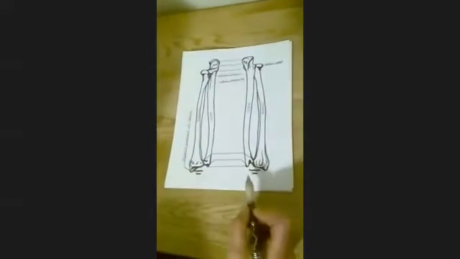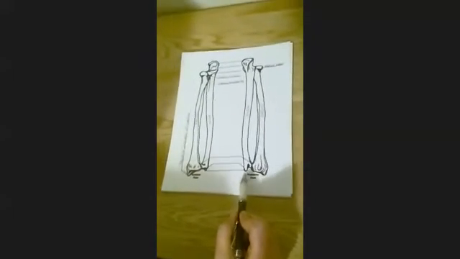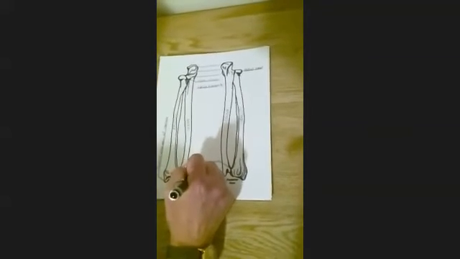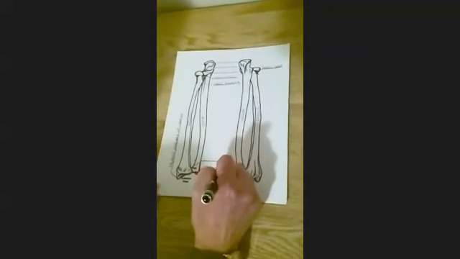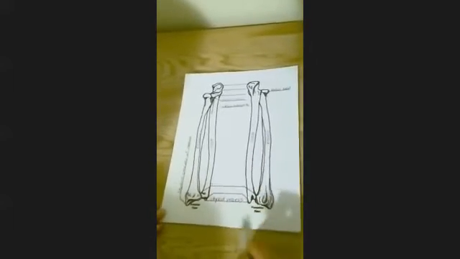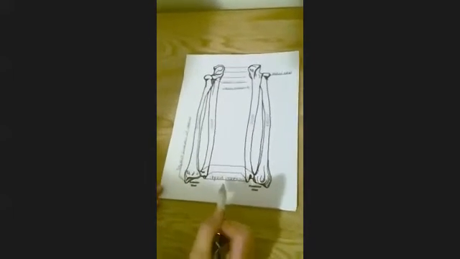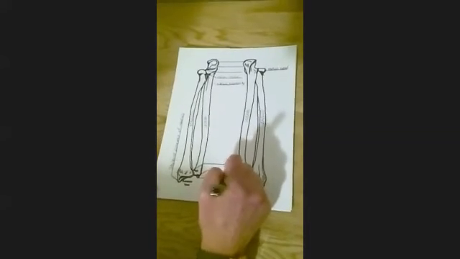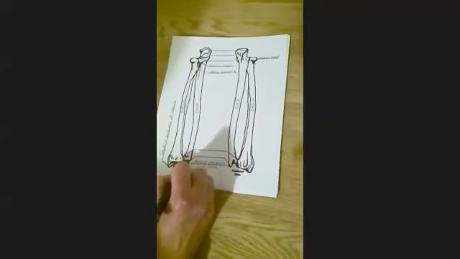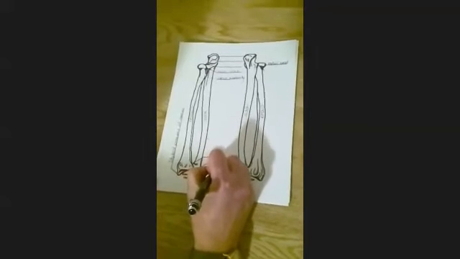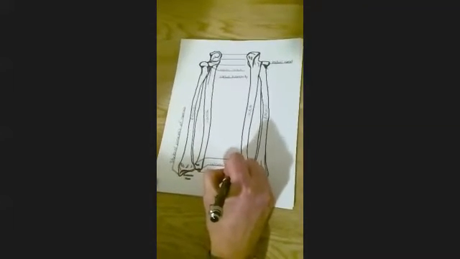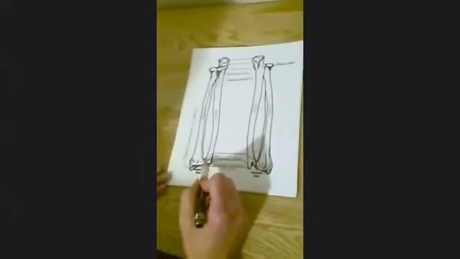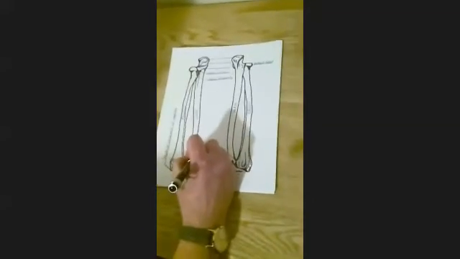The ulna as well at the distal end has its own styloid process. So more proximal of the styloid process of the ulna, you have the ulnar head here. And then above that is the ulnar notch, again, where the distal ends articulate with each other.